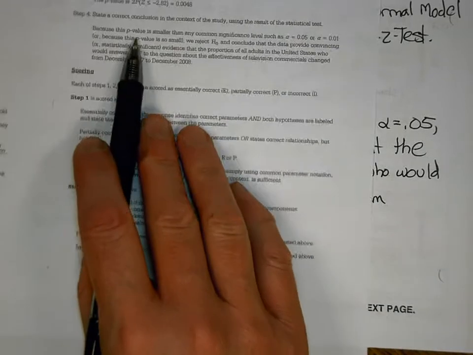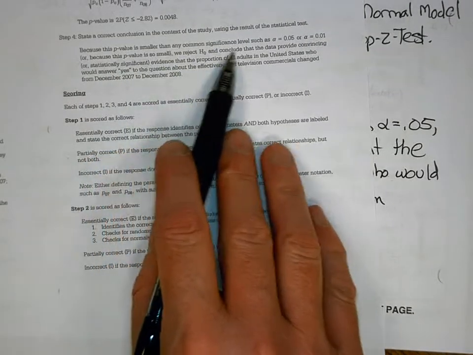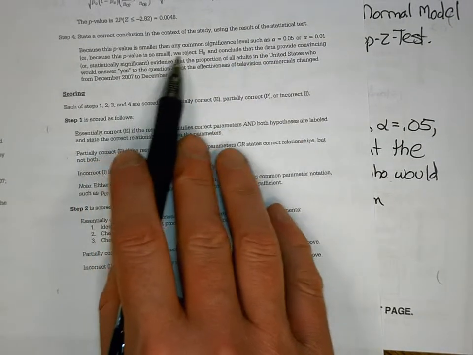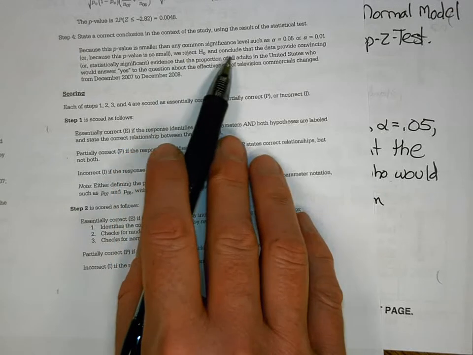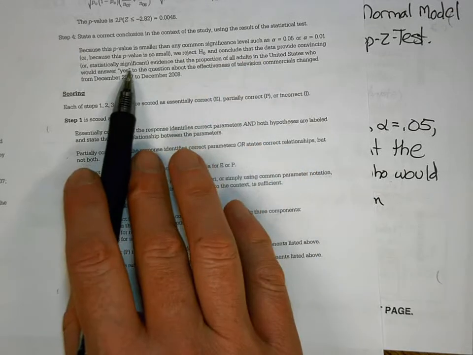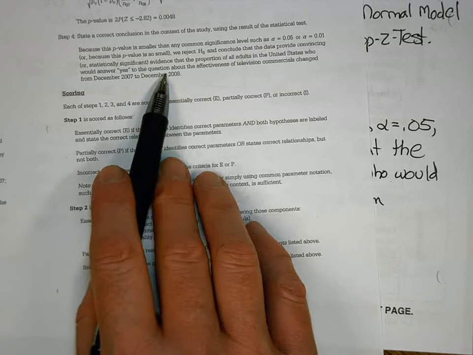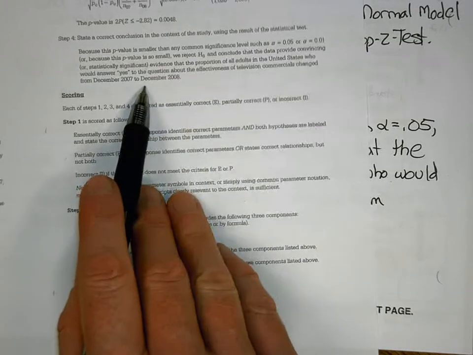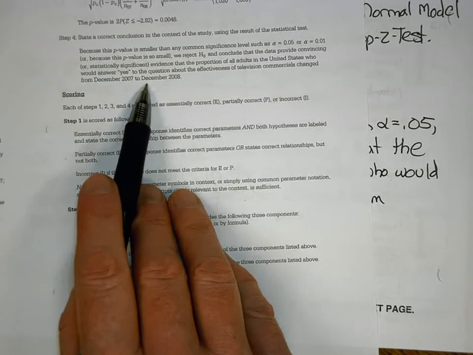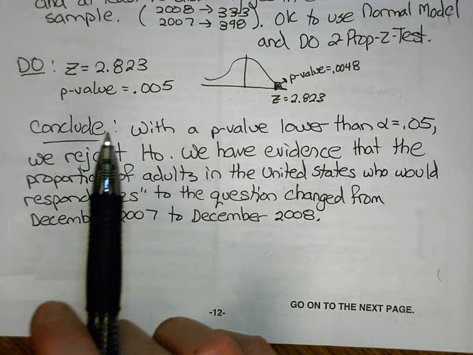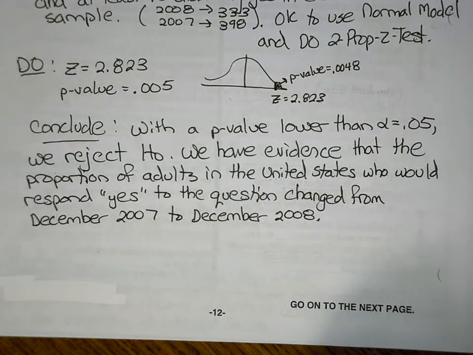And they said because this p-value is smaller than any common significance level, we reject H0 and conclude that the data provide convincing evidence that the proportion of all adults in the United States who would answer yes changed. So now we don't need to interpret p-value. Not needed. Yay. So we would have gotten a 4. Pat yourself on the back. Good job.